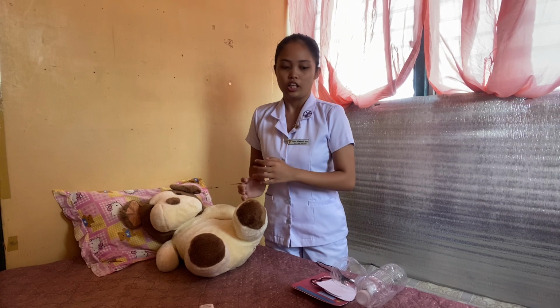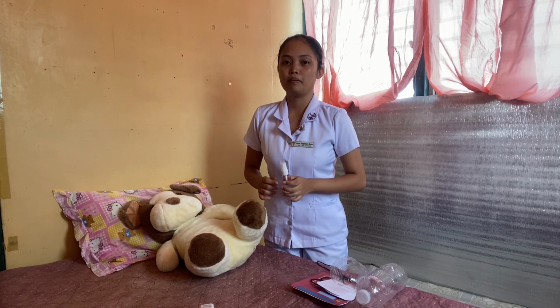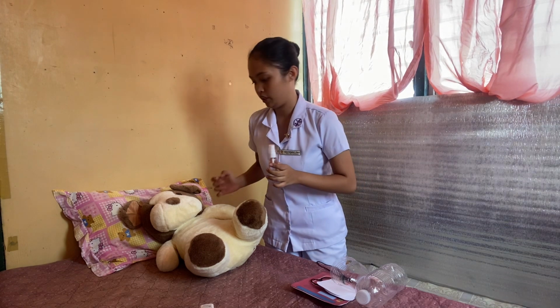What we have to do next is to open the baby's airway and suction if necessary. To suction the baby's mouth and nose, we use the suction bulb. We'll have to remove any secretion that's blocking the baby's airway, and after that we'll also do the head tilt, chin lift to open the baby's airway. If the baby is still not responding to the stimulus we did, we'll have to perform the PPV or positive pressure ventilation.